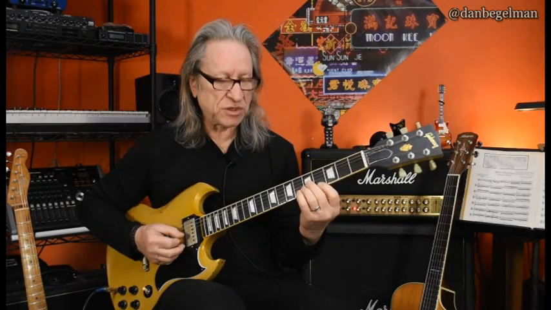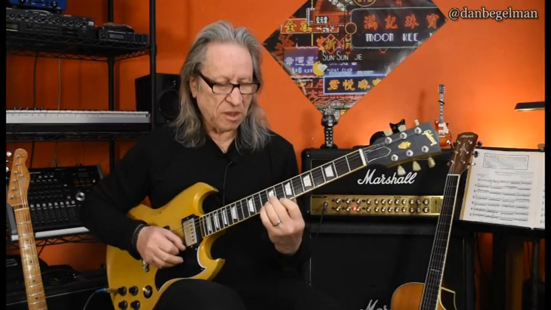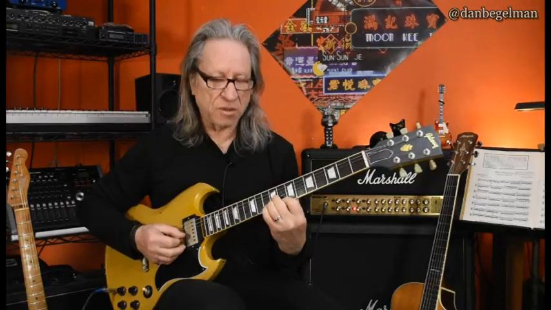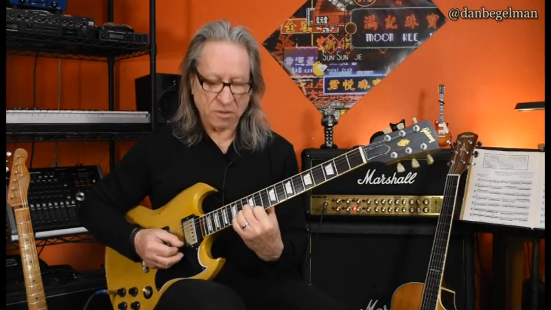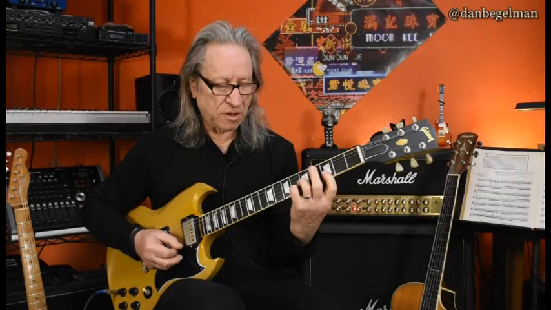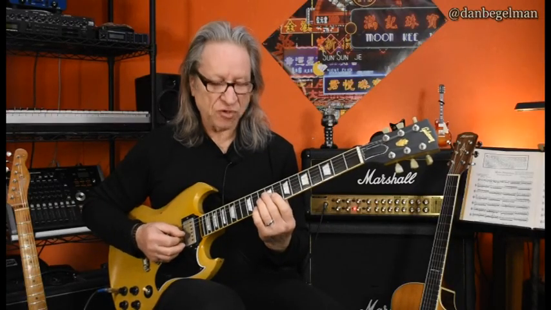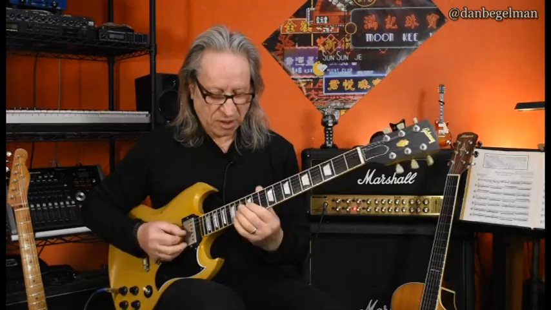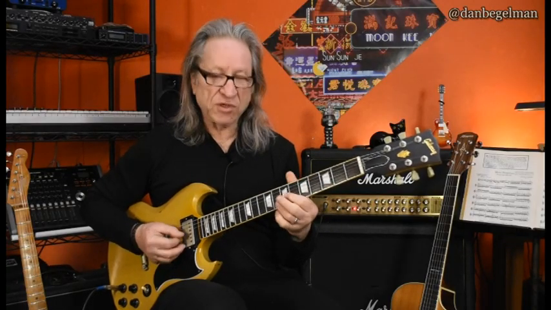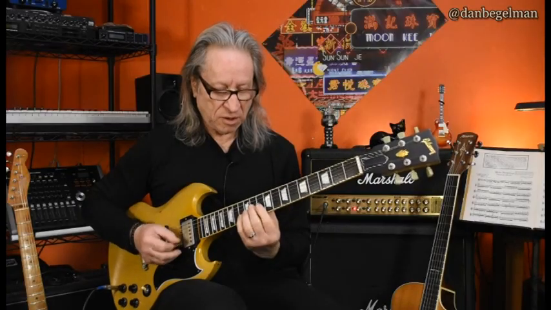C augmented root position, C augmented first inversion, C augmented second inversion. C suspended fourth, root position, first inversion, and second inversion. And for the C suspended second chord, root position, first inversion, second inversion.